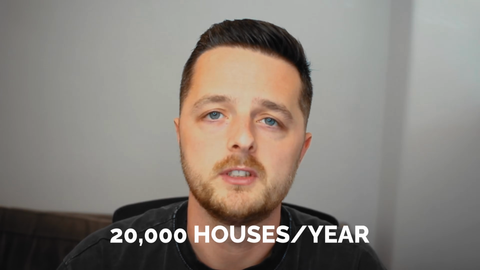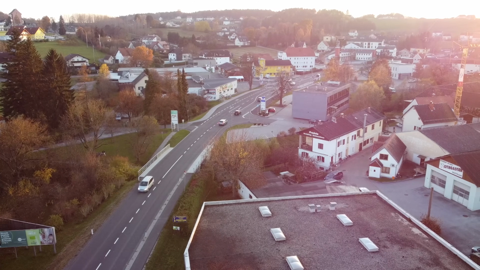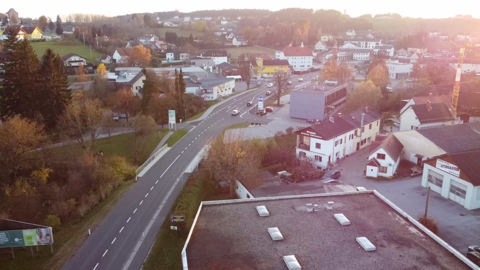After that, I then went and worked at the largest house builder in the UK, where they're delivering around 20,000 houses each and every year. And I worked in the land team there. So I worked on projects from 50, 100 units all the way up to 3,400 units, large urban extensions. So really exciting times, really exciting projects.